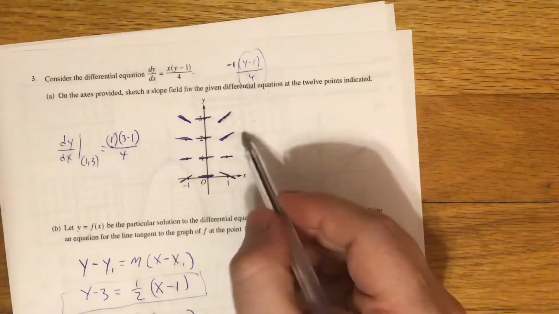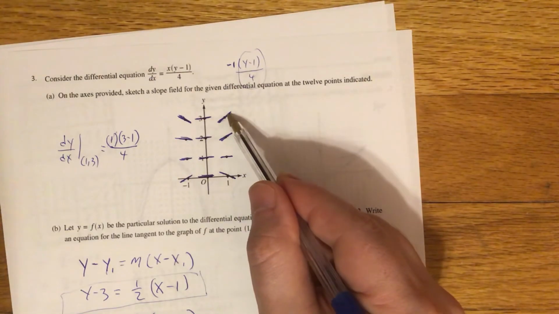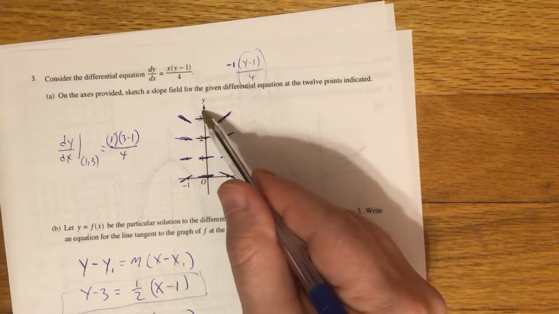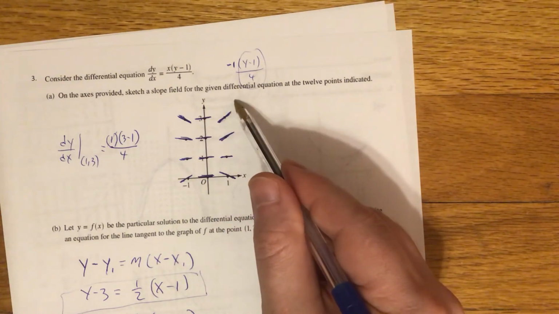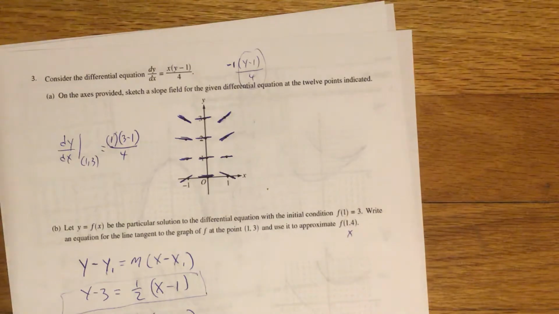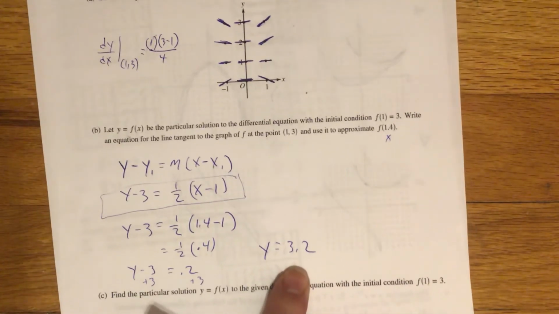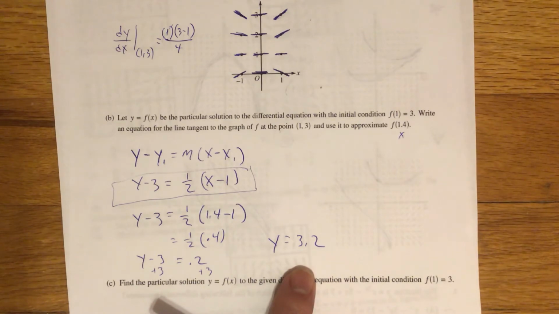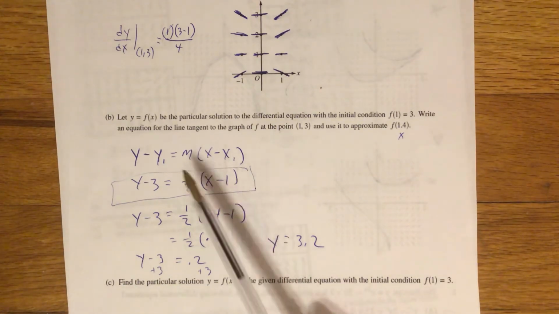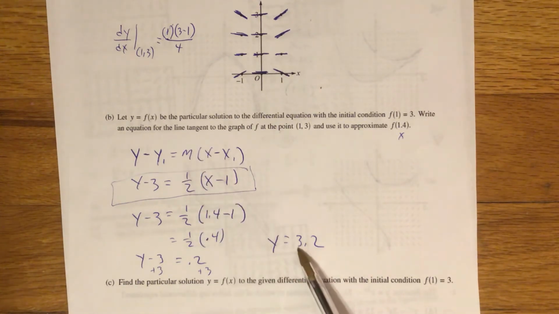If you took this spot and kind of folded over to 0.4, it would come out to be 3.2. The function itself probably curves a little more than the line. So the function is not actually 3.2, but the function would be close to 3.2. All right, so that answers the second part. Notice this uses information about tangent line approximations, which was from a while ago.